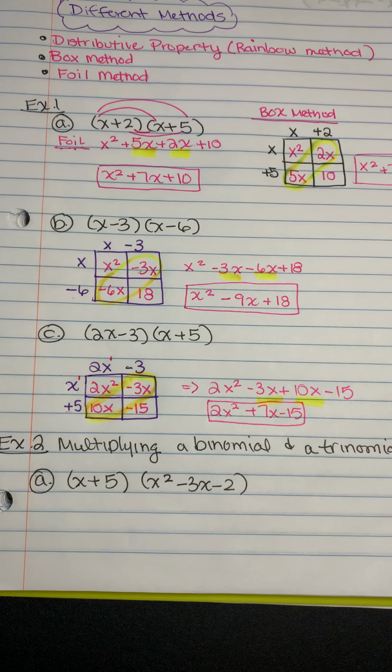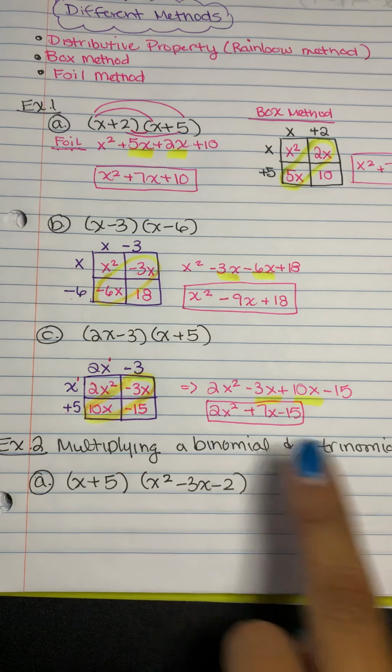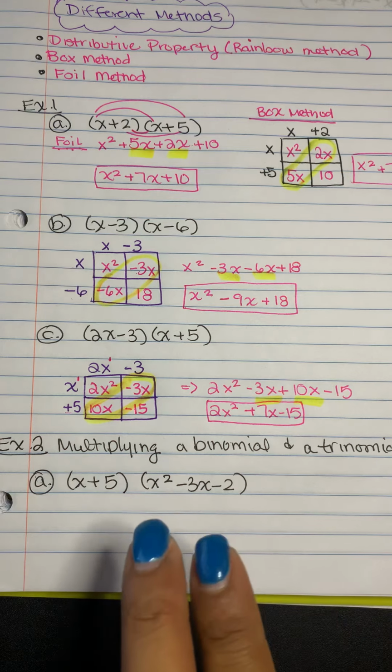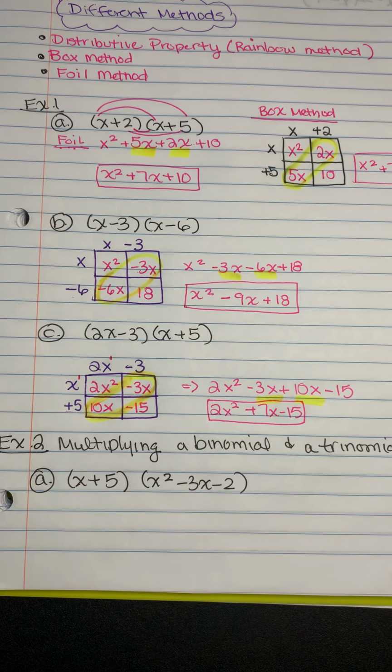All right, fantastic. I'm confident that you guys understand how to multiply binomials. Let's throw in a curveball: multiplying a binomial and a trinomial. So a polynomial that has 2 terms and a polynomial that has 3 terms. So binomial has 2 terms, trinomial has 3 terms.